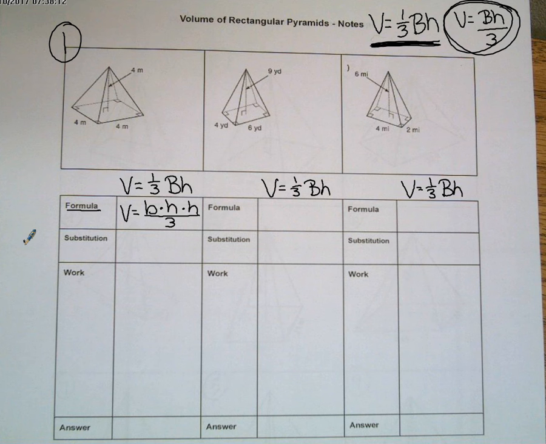So in our substitution line, we're going to substitute in these 3 numbers, 4, 4, and 4. That means that this shape is a square pyramid because our base is a square that measures 4 meters by 4 meters. And then we can also see that the height of this pyramid is this 4 meters. It's this line that comes down right here and it forms a right angle. Anytime we have a base and a height that join, it's going to form a right angle.